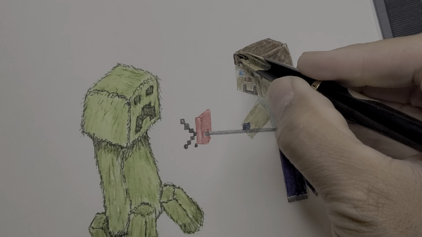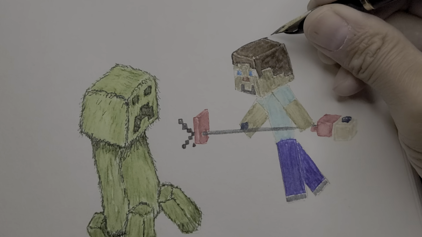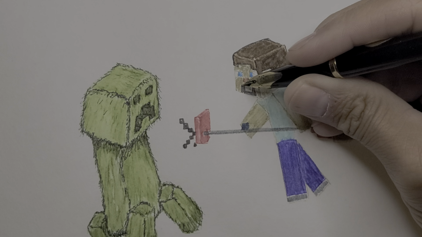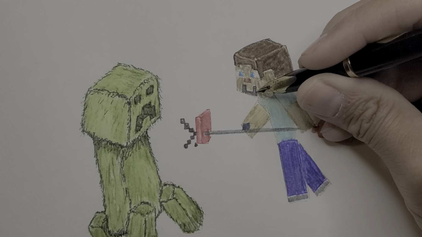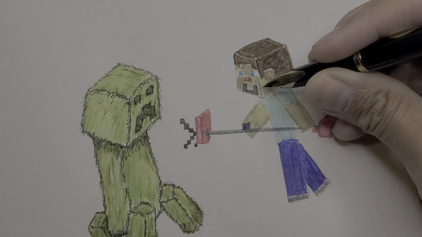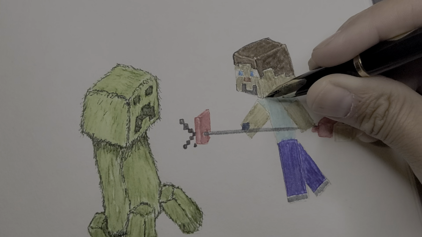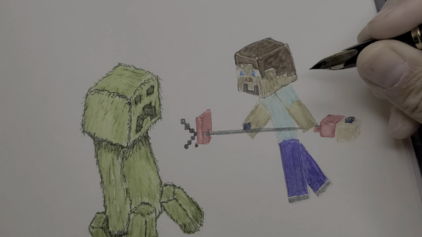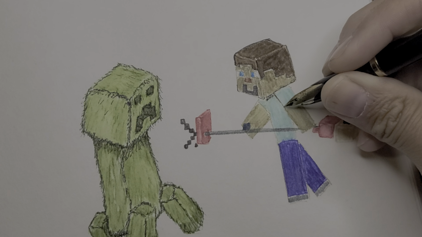So yeah, if you want to draw this with graph paper, well, it wouldn't be that much fun, I don't think.